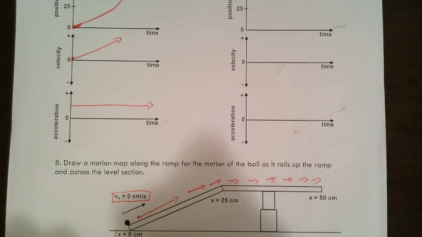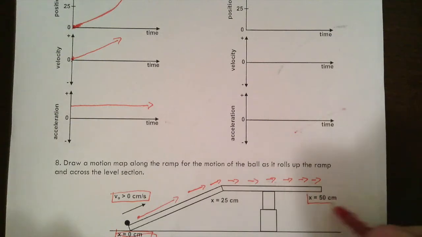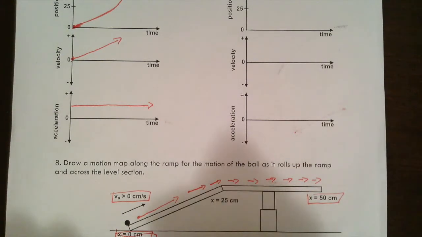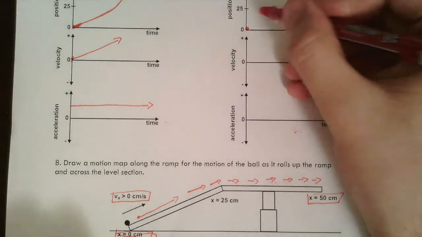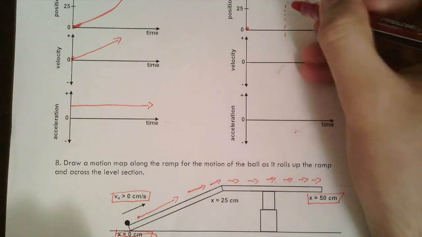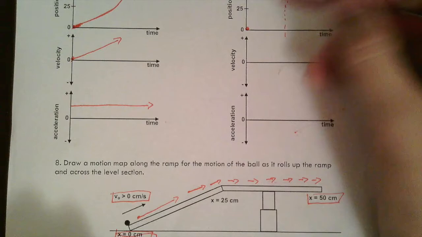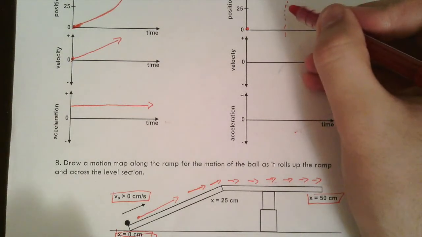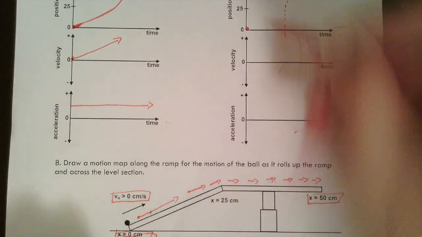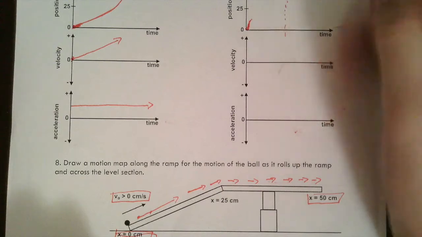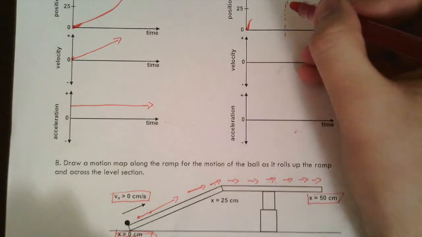So I want to look at where my initial position is and where my positive direction is. My positive x direction is along in this direction. I start at 0 and I end at 50. But at 25, I have something changing. I initially start off very quickly and I slow down. This large velocity right here indicates a large slope in my position versus time graph, and this slower velocity is a slower slope.